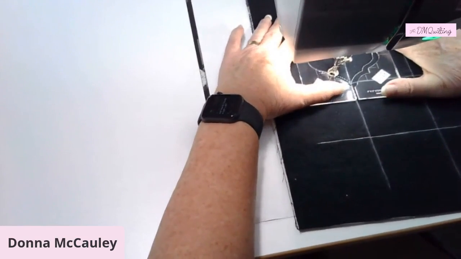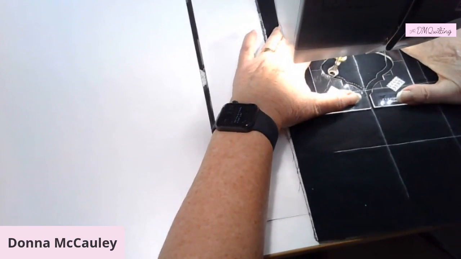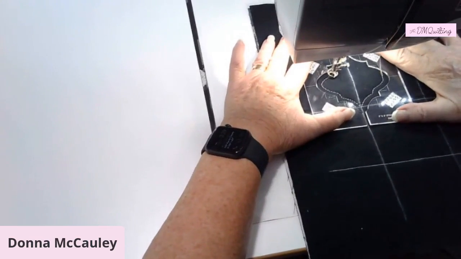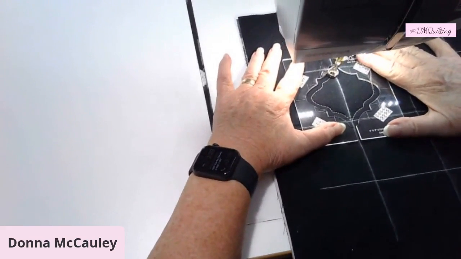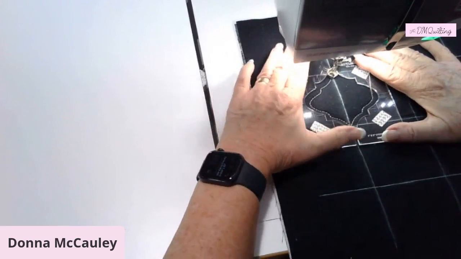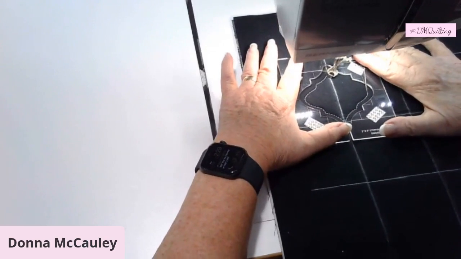There are quite a few lumps and bumps with this particular template, so if you get going too fast with it, it's easy to get off track. If you stick fairly close to the edges, and then here I need to readjust my alignment, then you will stitch correctly.